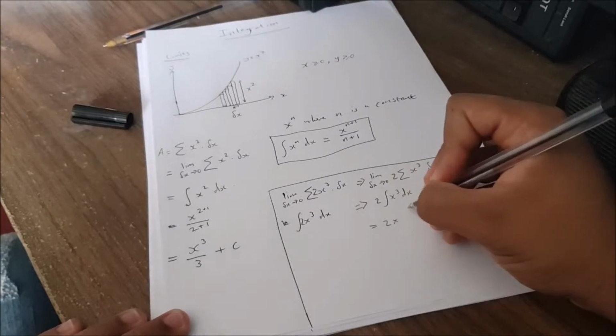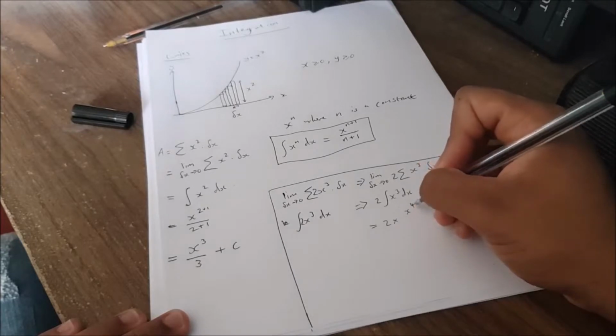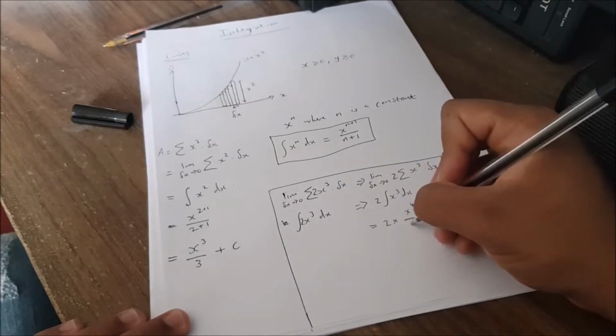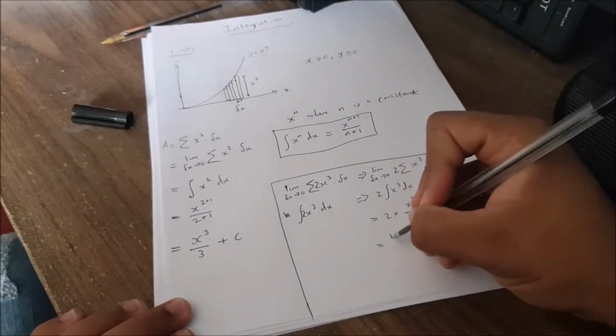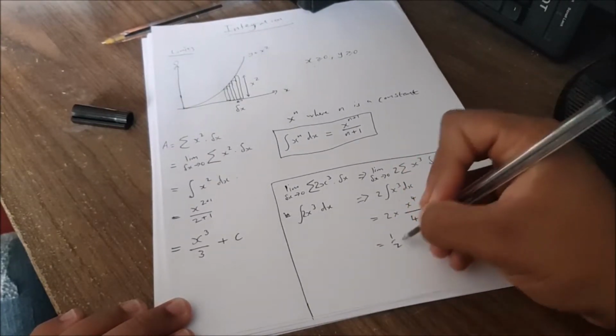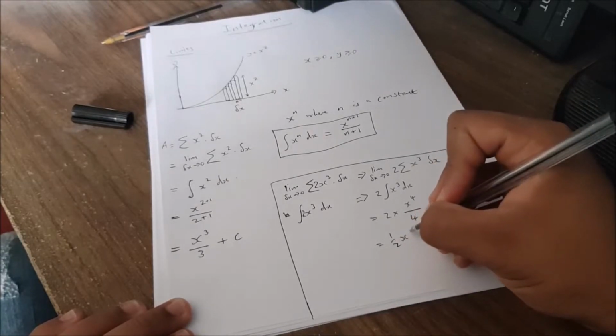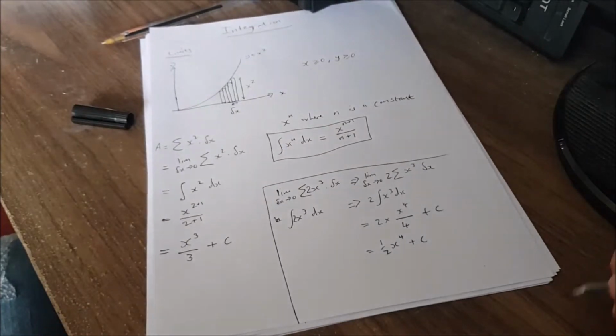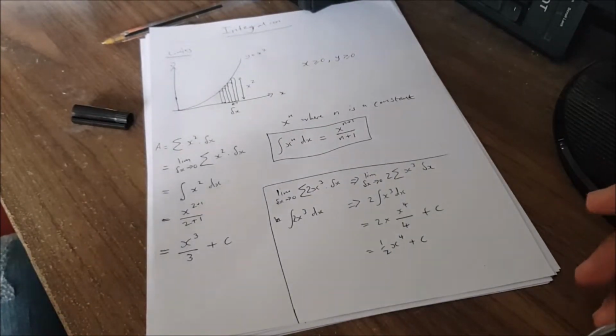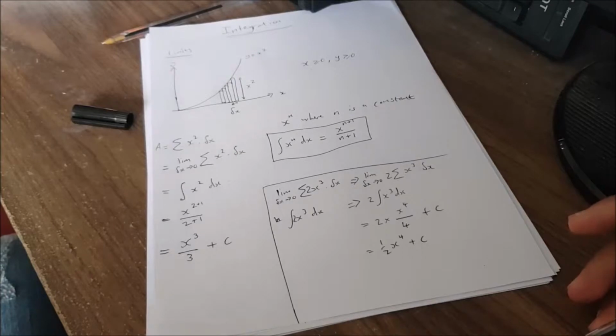So what is this? 2 times x to the power of 4, so 3 plus 1 equals 4, all divided by 3 plus 1, which is 4. So therefore, we can say that this integral is equal to a half x to the power of 4 plus c. And that's it. That is literally indefinite integrals within about 11 minutes, give or take. So I'm going to talk about definite integrals now.